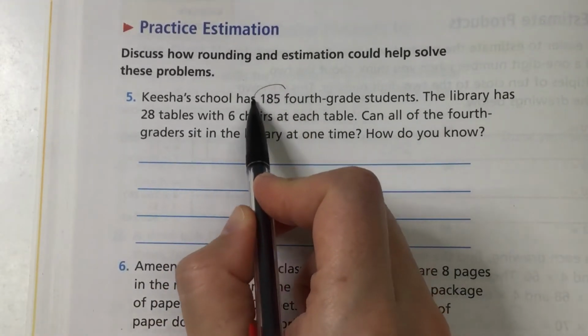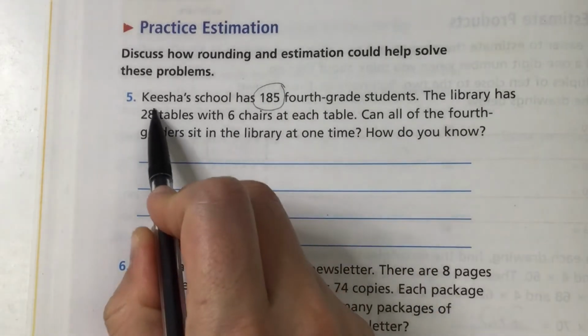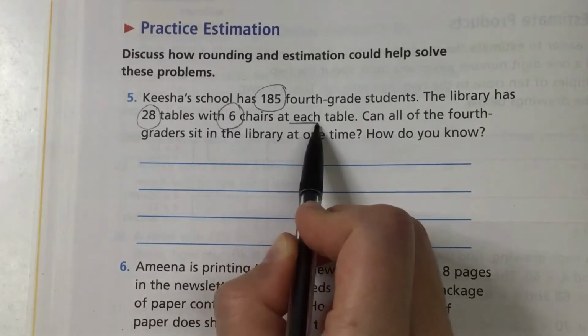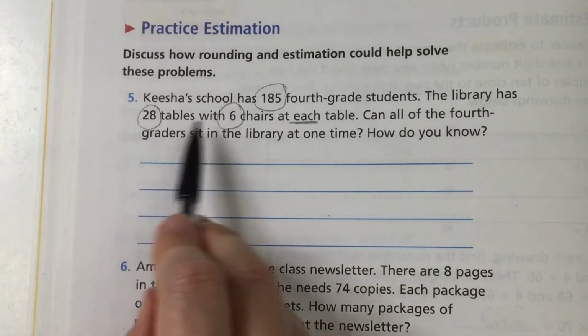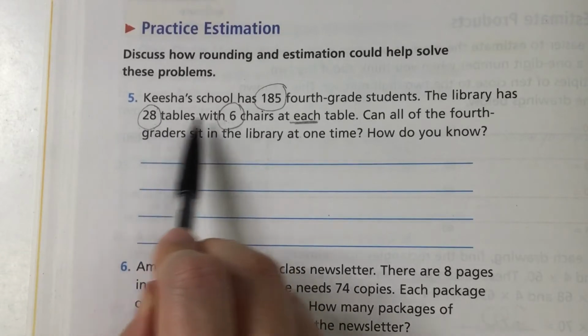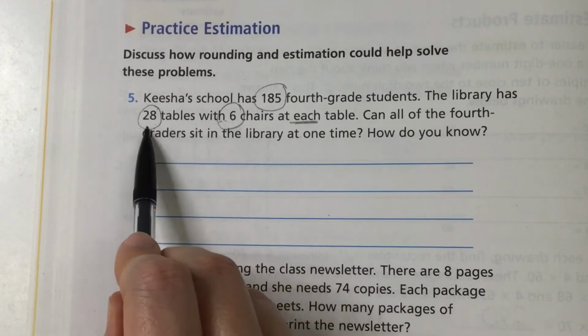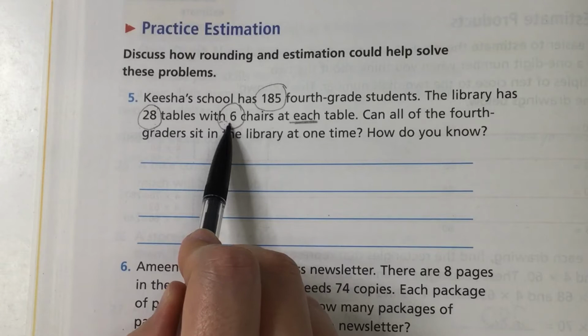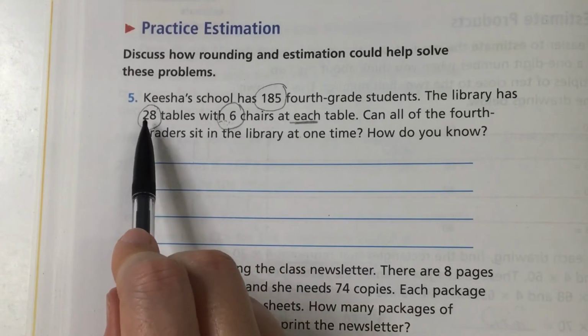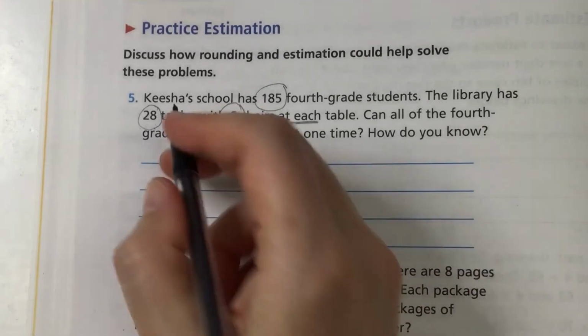So her school has 185 fourth graders. The library has 28 tables with 6 chairs at each table. So this is what we want to find out, right? How many kids can sit in the library? So we would do 28 times 6 to find the exact answer, but let's estimate instead. 28 rounds to 30.